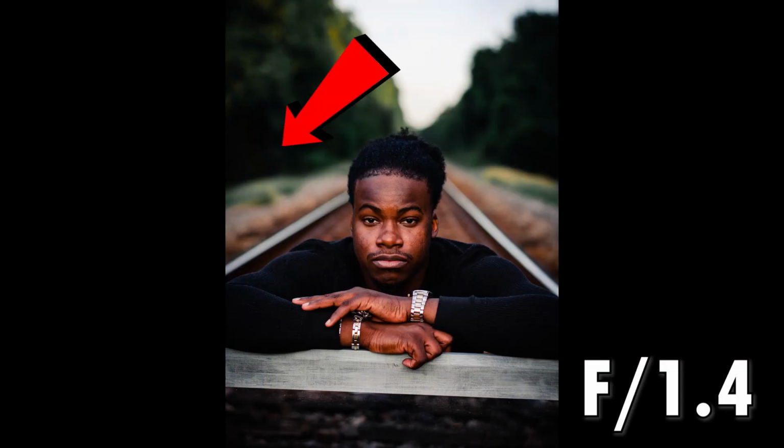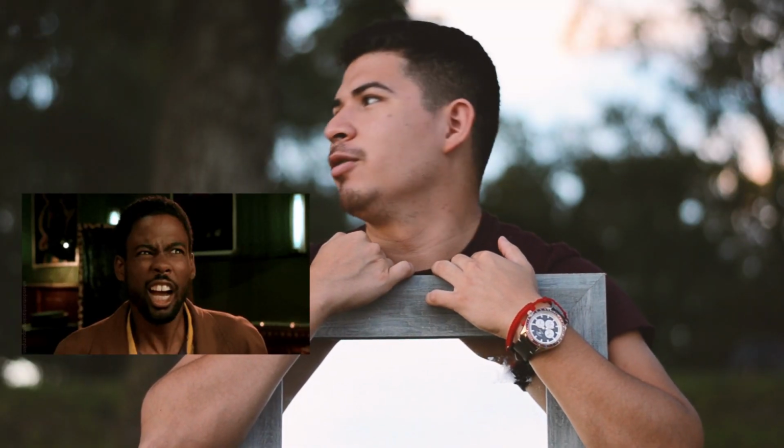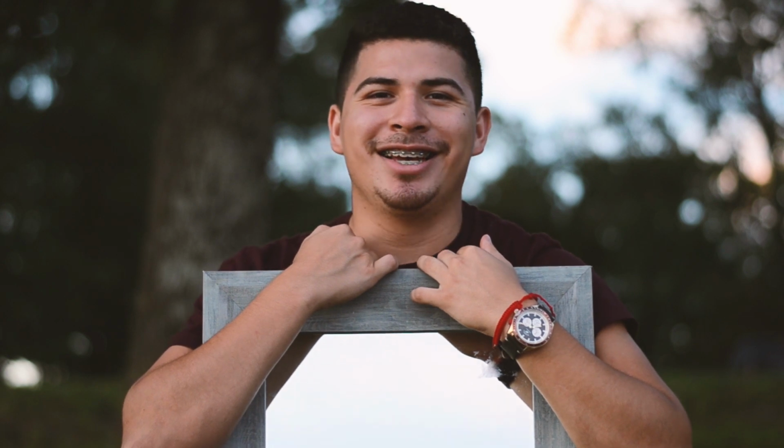So the bokeh background, this is the picture we used. If you could tell in his picture the background is all blurry because it's an f1.4. And then on this picture right here we used an f-stop of 5.6. I tried to get more detail in the background as I could because I wanted to get the water and the sunset. Yeah, I wanted to get the sunset. So that's why I used that kind of f-stop.